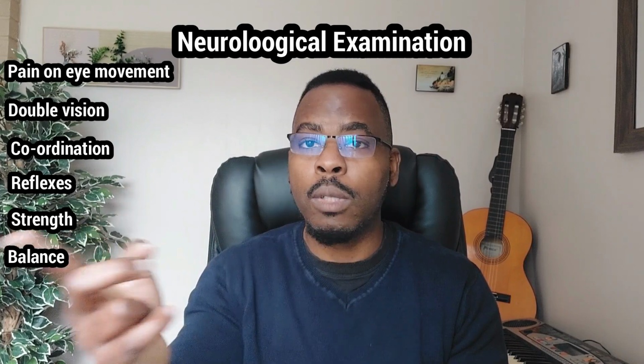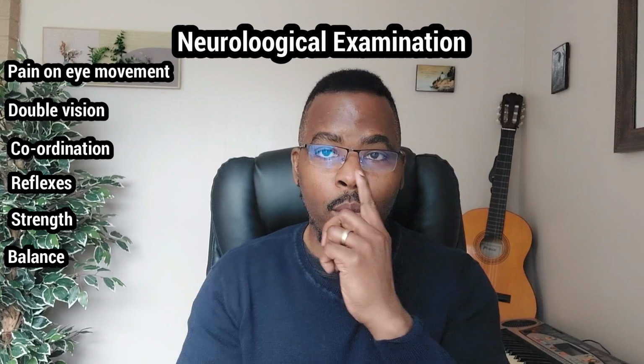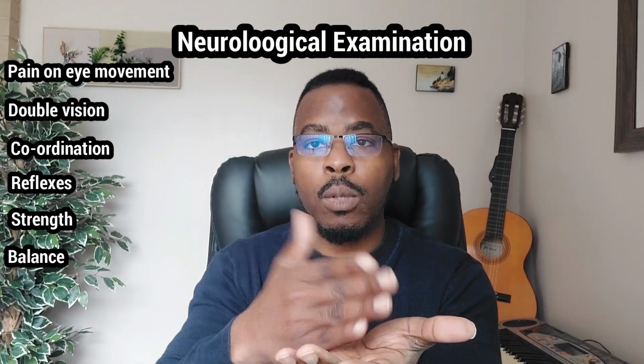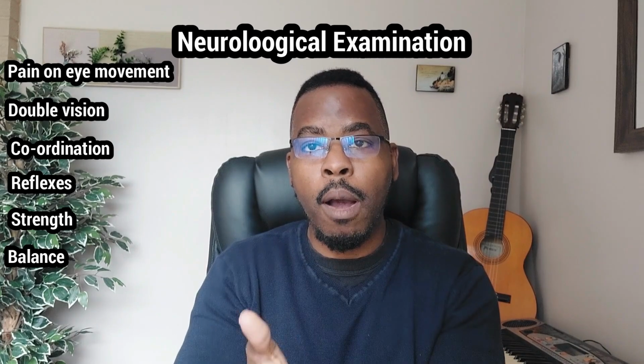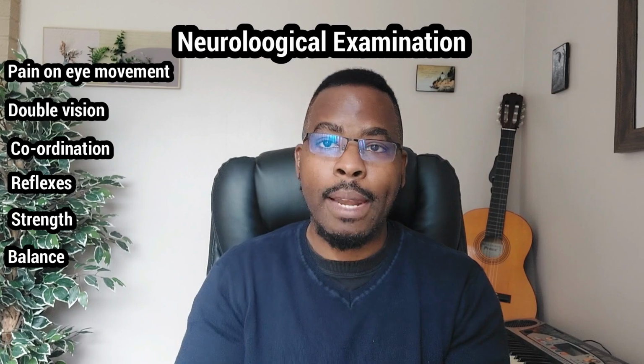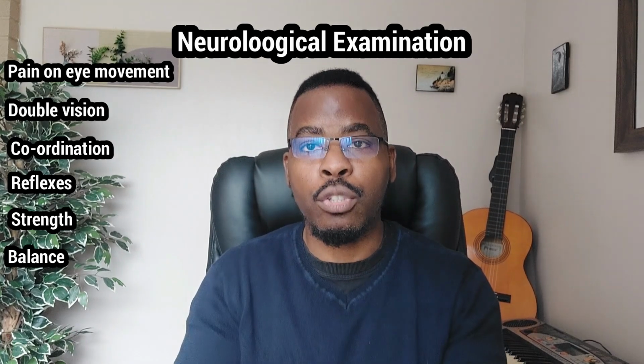Then they'll be checking your coordination. Can you use your finger to touch your nose and to touch my finger? And then do that with the left hand as well. Or they might tell you to clap like this. Can you coordinate going back and forth with your palm? And the doctor would also check your reflexes with MS, check your balance in terms of your walking, as well as other findings that will present on a neurological assessment.